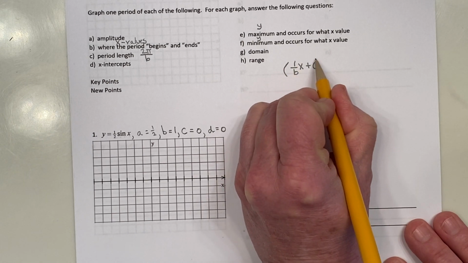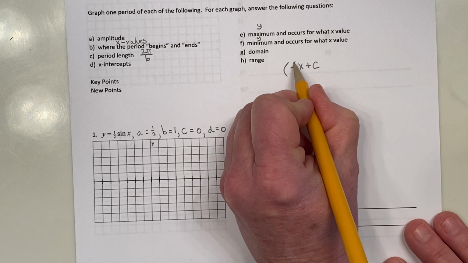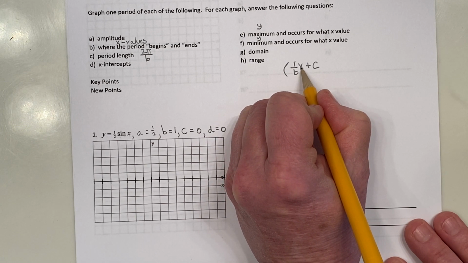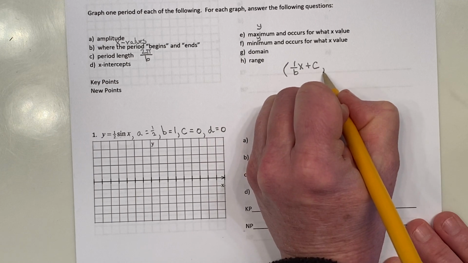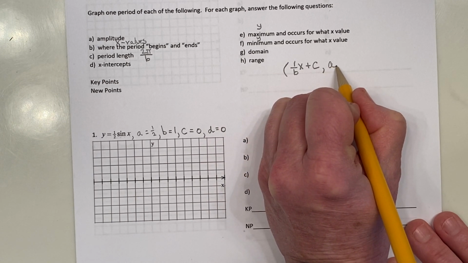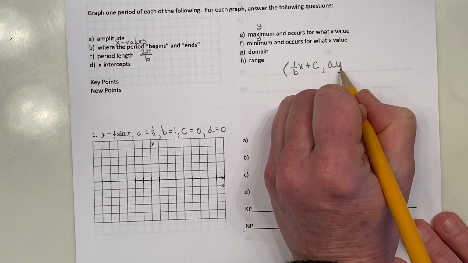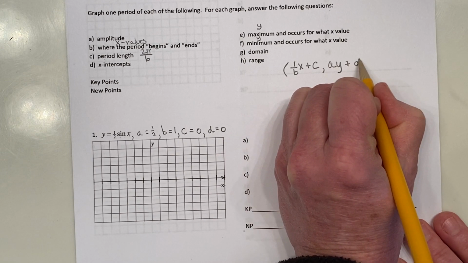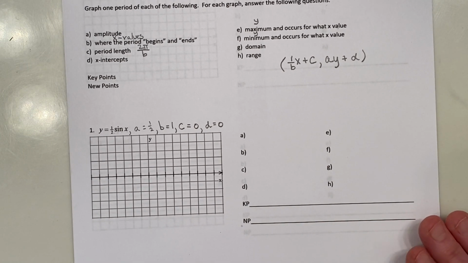Any changes to x coordinates on this graph will come from 1 divided by b being multiplied by x plus any c value. The new y coordinates on the transform graph will come from multiplying any a value times the y coordinates on the parent function, adding any d values. So that's our formula.